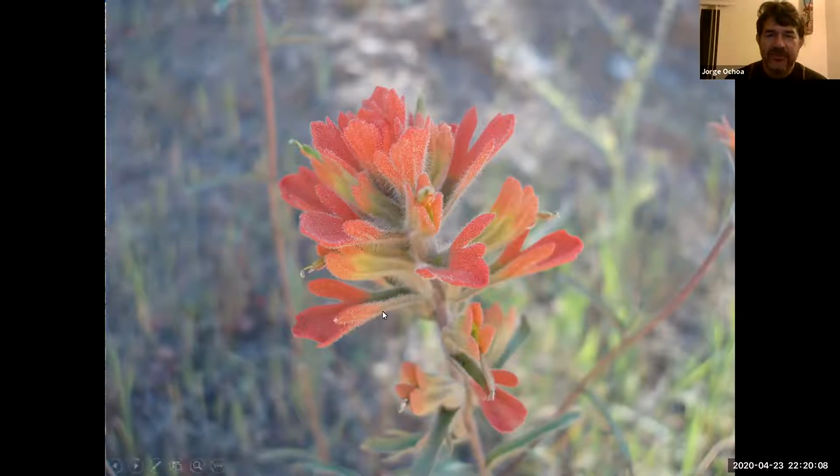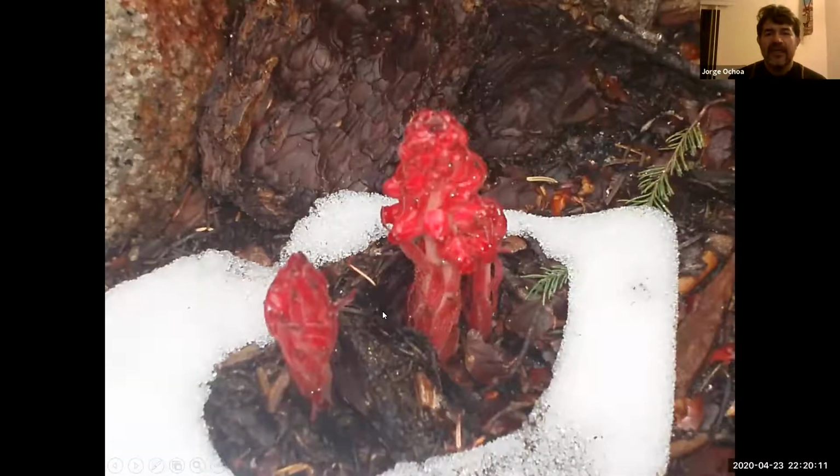And so Indian paintbrush are going to do that. And we also have here what is known as snow mushroom or snow fungi. It is a parasitic plant. And so in this case, this is a native parasite to Northern California. So its host is going to be some of the redwoods and some of the giant sequoias. And it's going to be snow mushroom because it kind of looks like a mushroom. And you can see where it's just coming out from the snow.